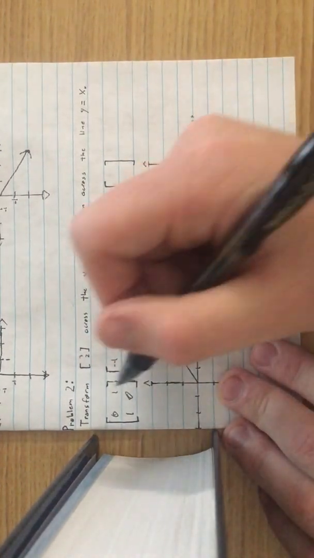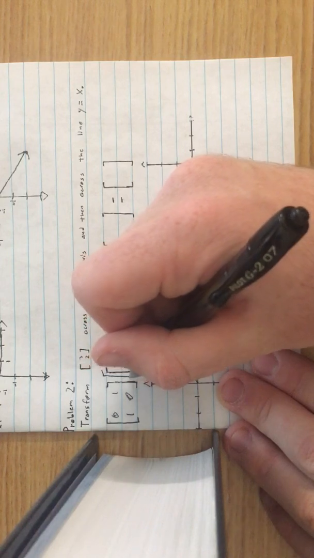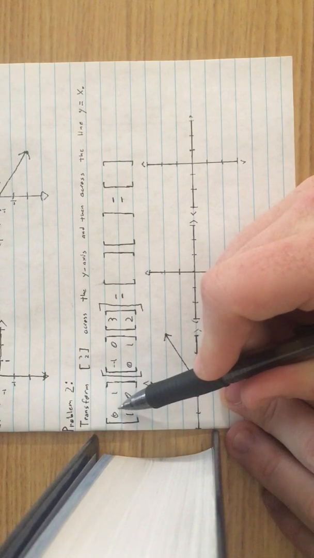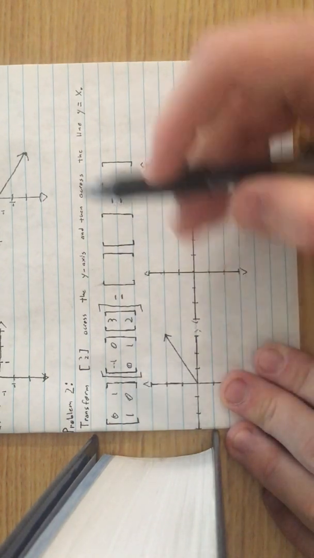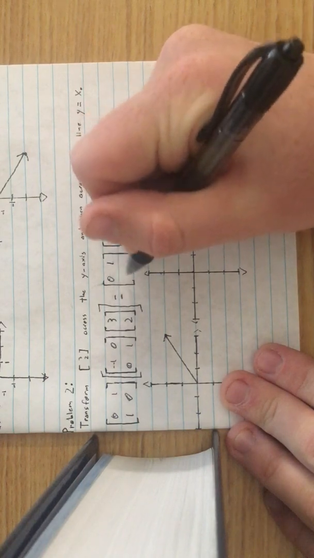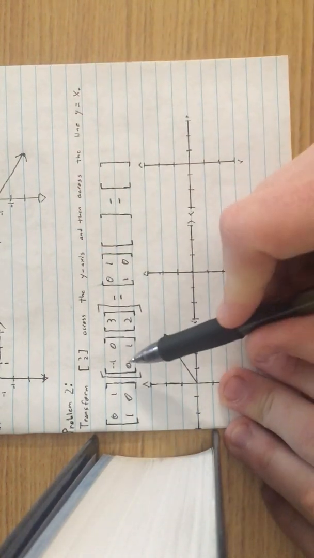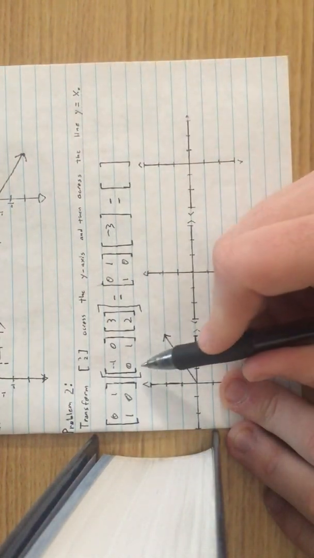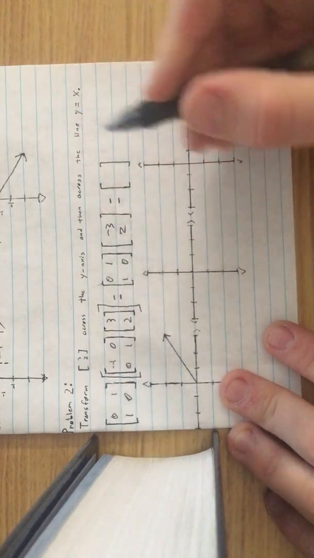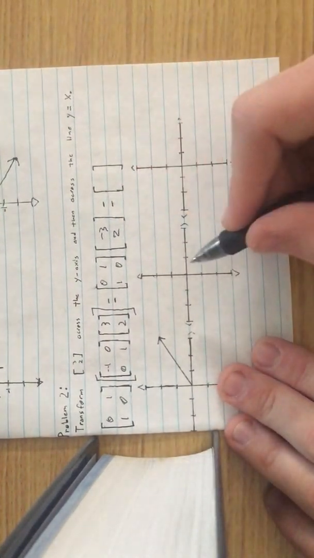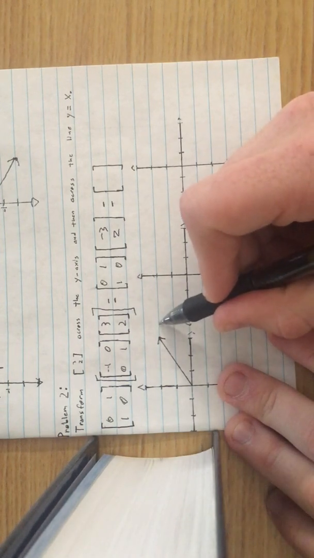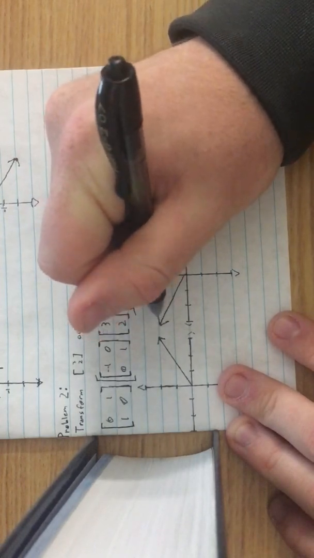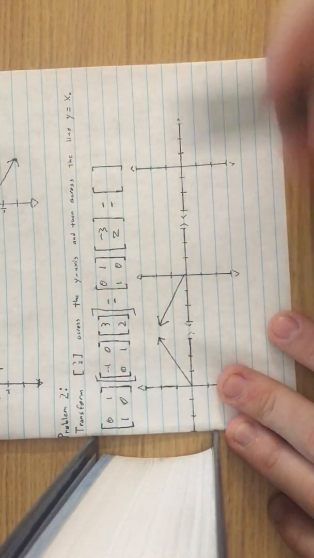When we're doing this, first we're going to break this up. We're going to do the transformation across the y-axis involving these two, and then we're going to carry across the transformation across the line y equals x over to here. So carry across, and then let's do this math real quick. Negative 1 times 3 is negative 3, and then 1 times 2 is 2. When we plot that, we get over negative 3, 2. Draw our vector, and then we have a reflection across the y-axis.